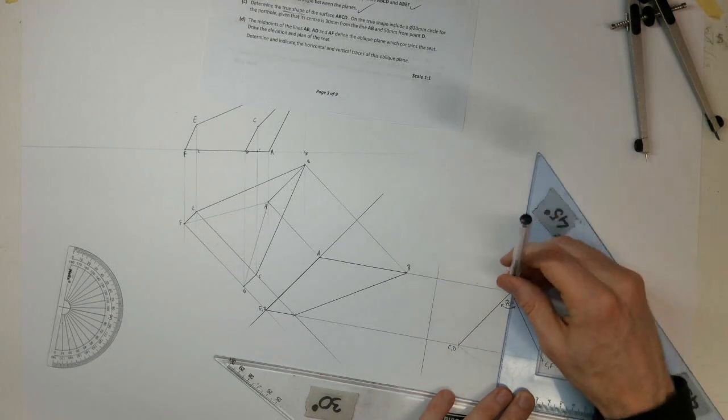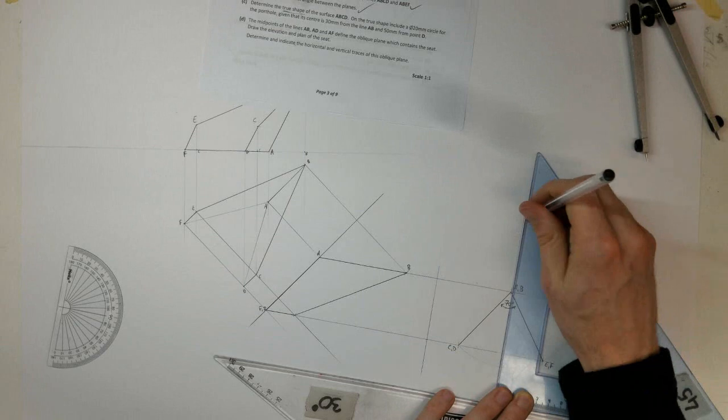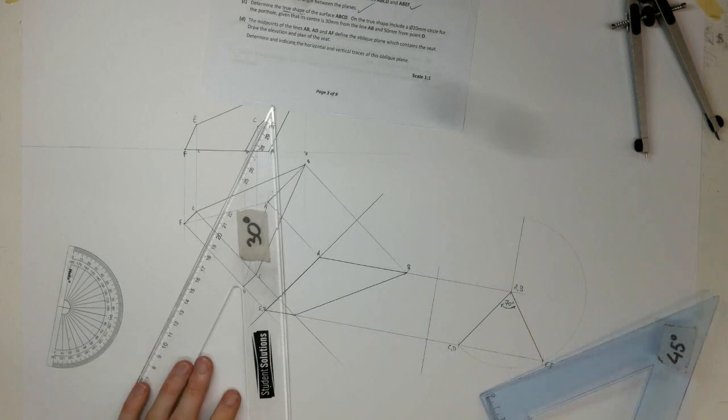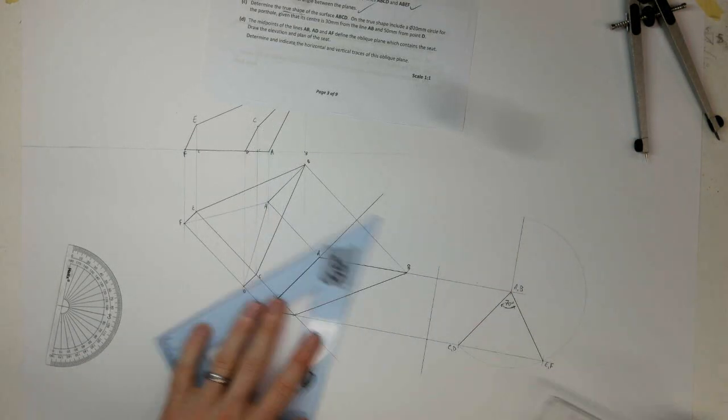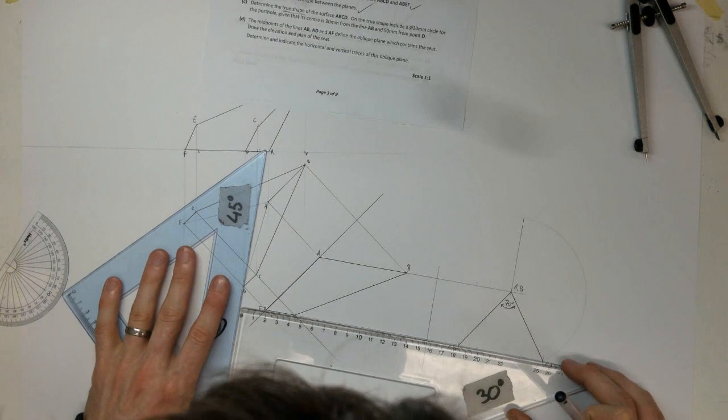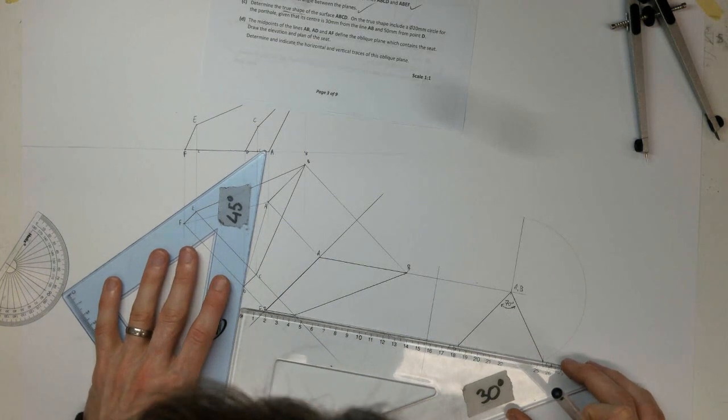So it's parallel to my plane. And let's project that back to my auxiliary elevation.